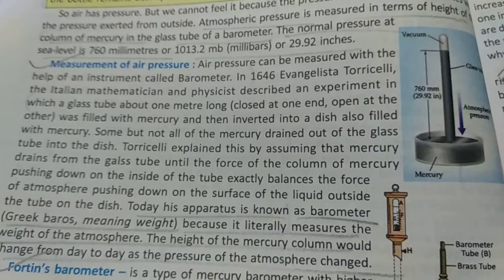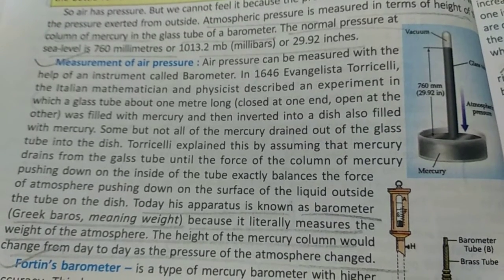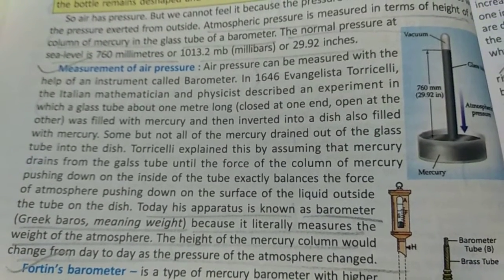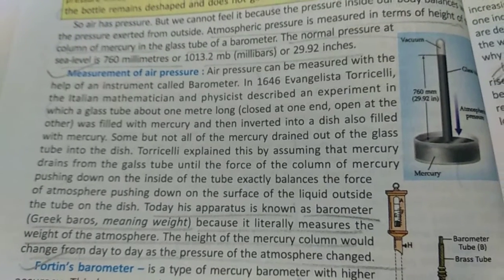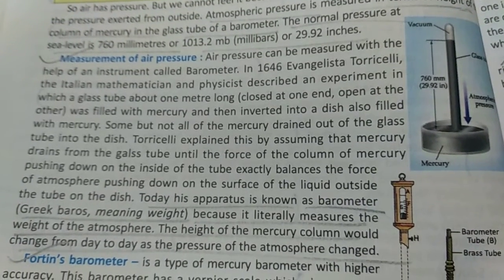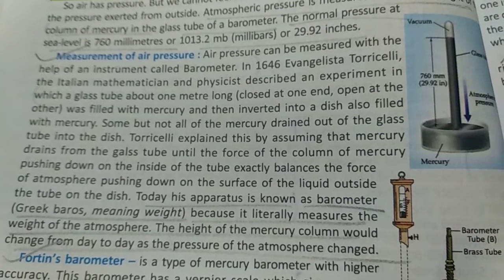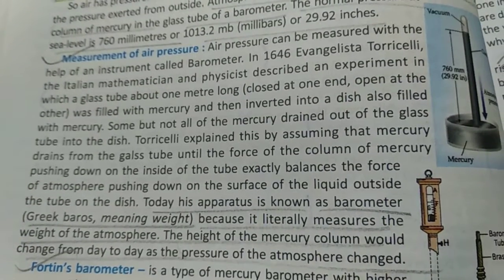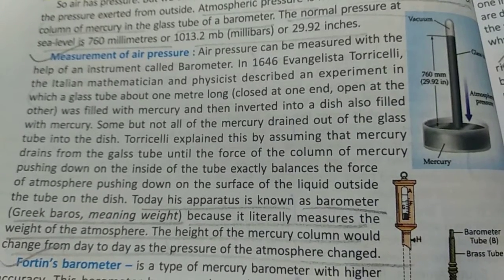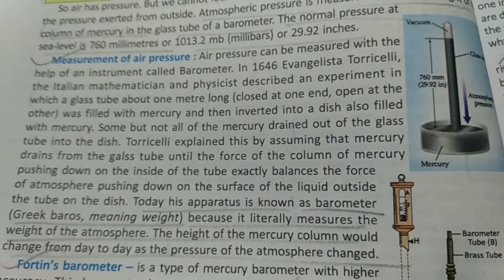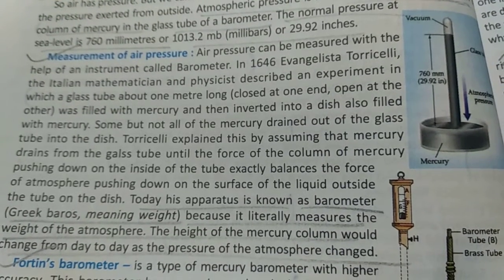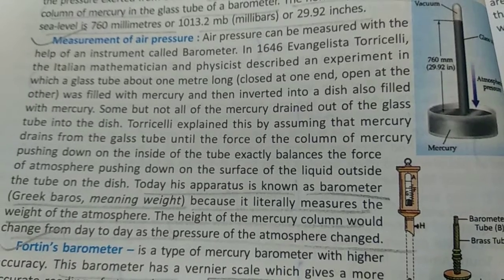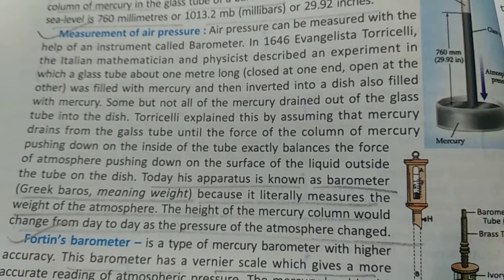He explained this by assuming that mercury drains from the glass tube until the force of the volume of mercury pushing down on the inside of the tube exactly balances the force of the atmosphere pushing down on the surface of the liquid outside the tube in the dish. Today this apparatus is known as a barometer because it literally measures the weight of the atmosphere.